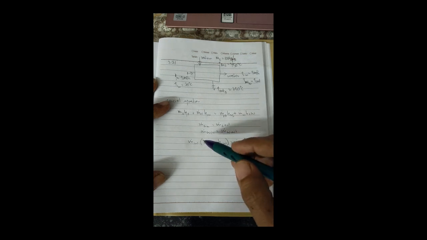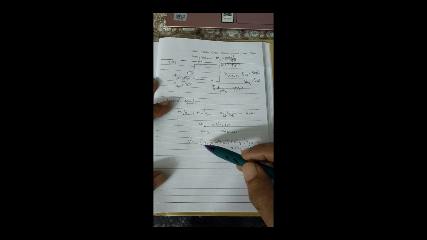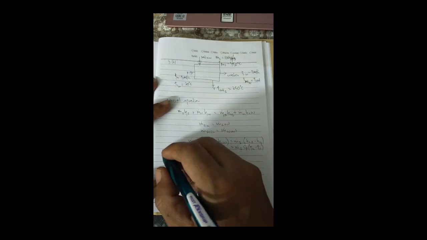Okay, so we can notice what is your mass flow rate. Okay, state water.